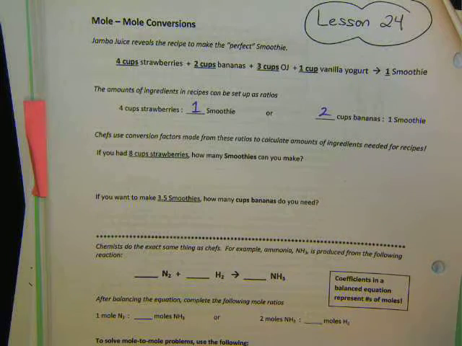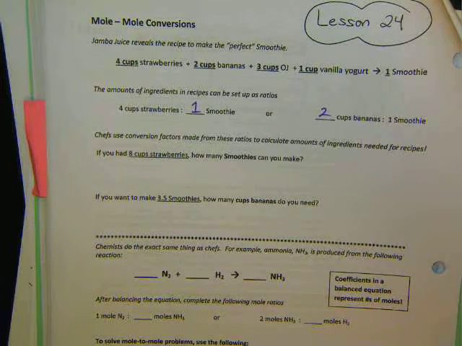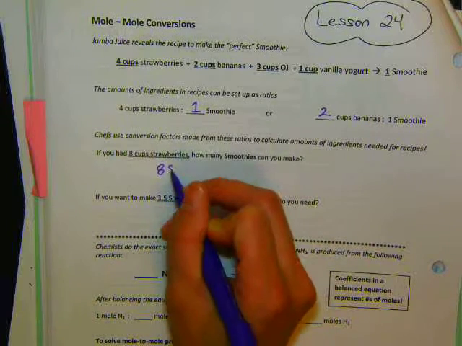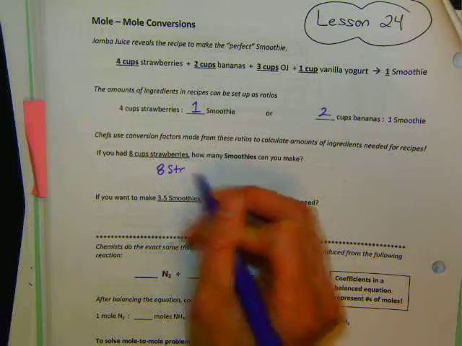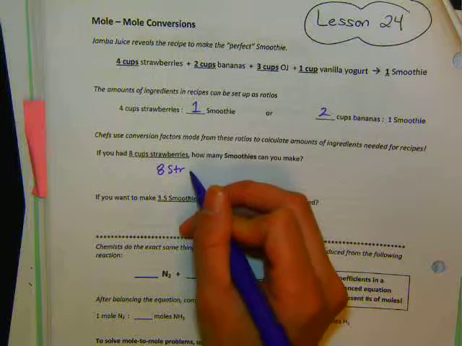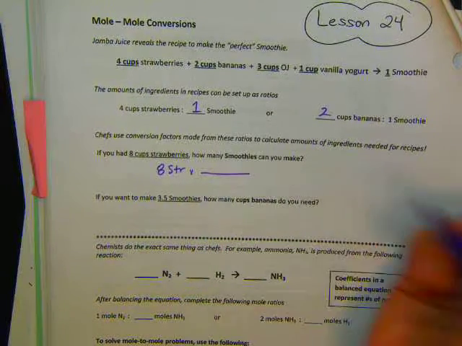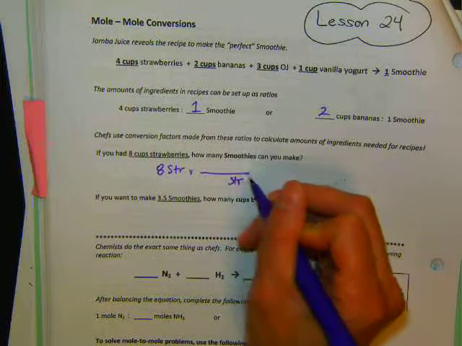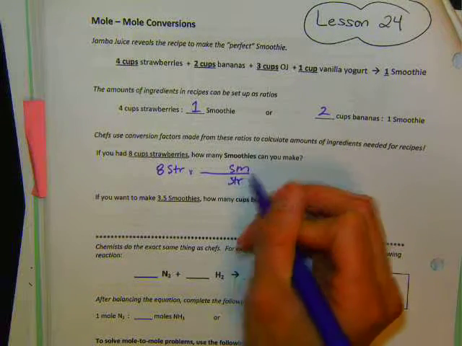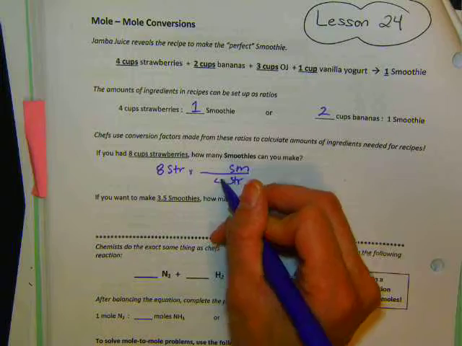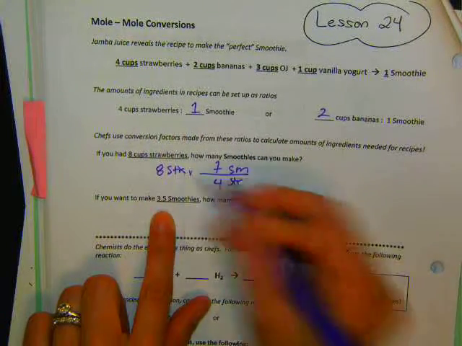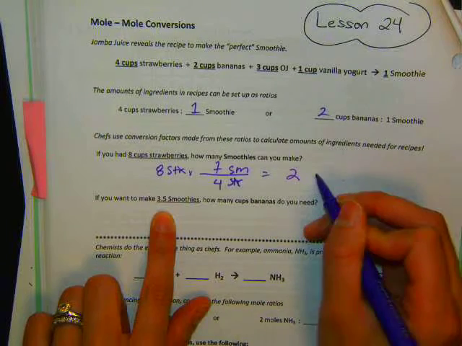I know in your head you're like, oh, 2. The math that you would do is, remember, 8 strawberries, so 8 STR. Always start with what you're given. Now, if I want to cancel out strawberries, top or bottom? Bottom. Same as we've been talking about. Will give me how many smoothies? So 4, go back to my ratio, 4 strawberries equals 1 smoothie. I cancel out my strawberries, and that's 2 smoothies.